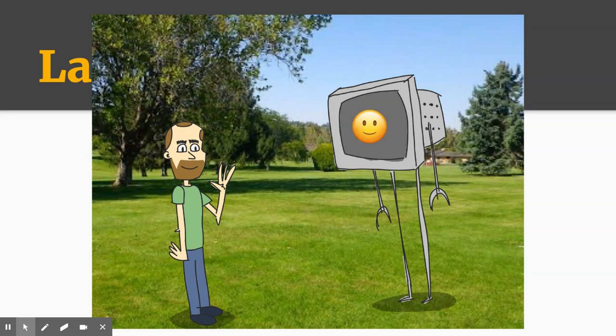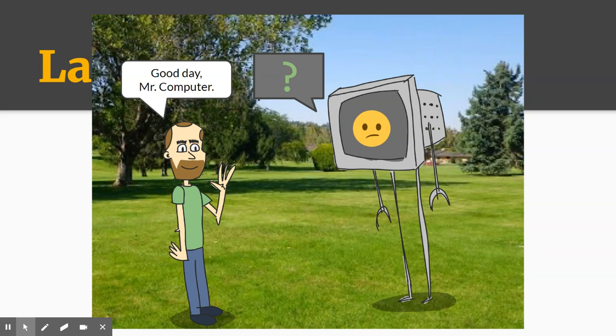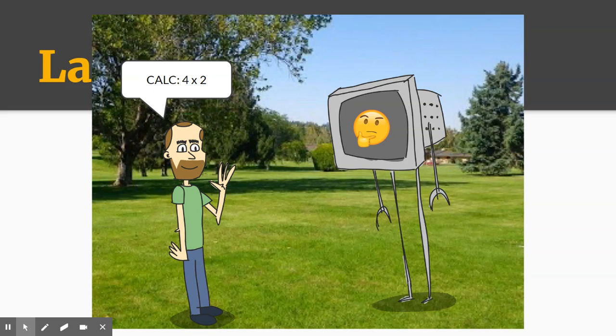a computer. And we try to communicate with that computer and we say, "Good day, Mr. Computer," as you would greet a computer out in the wild. But the computer is confused by what you are trying to say to it. So instead, you try to give it a command and you tell it to calculate 4 times 2. The computer has no problem with that and it can give you the answer. It can respond to your command.